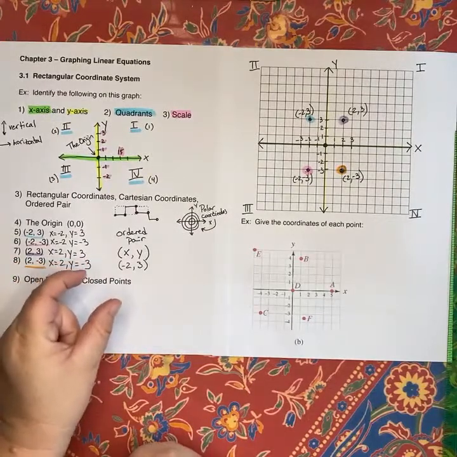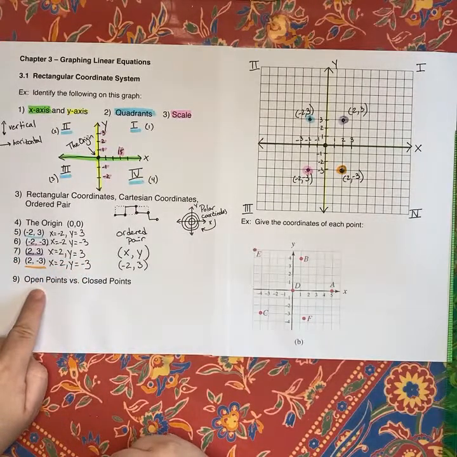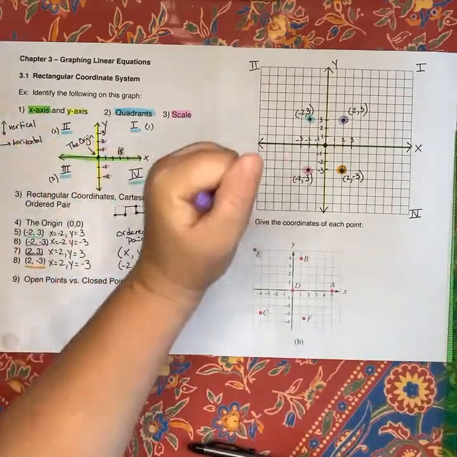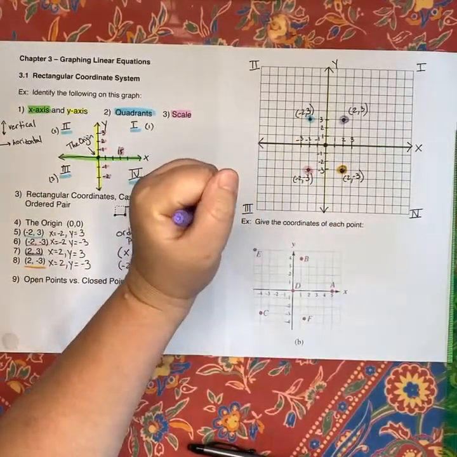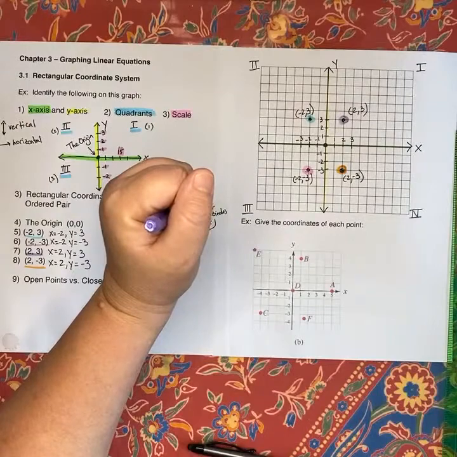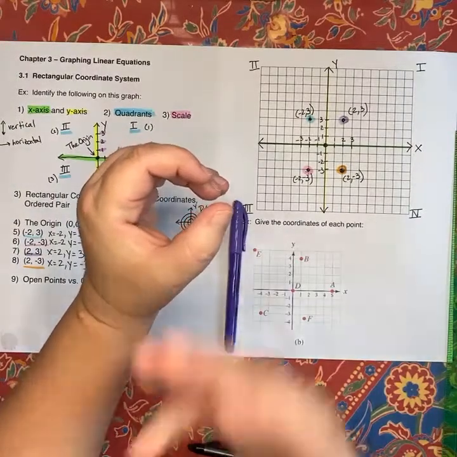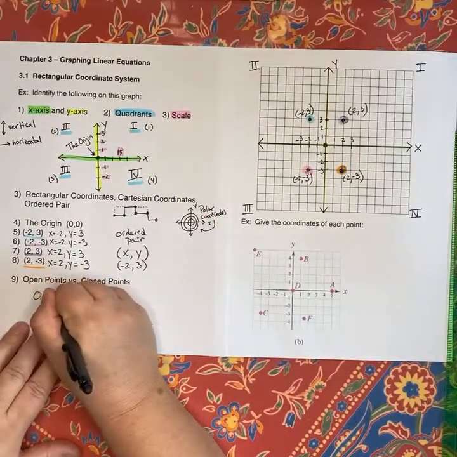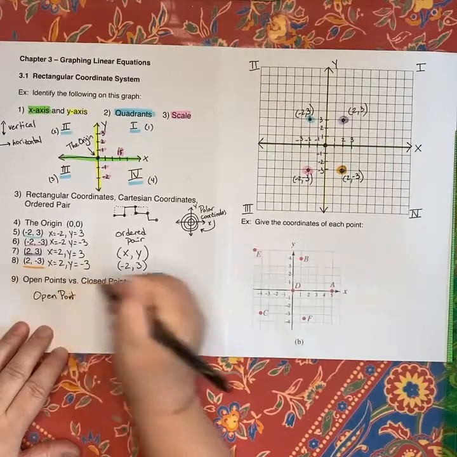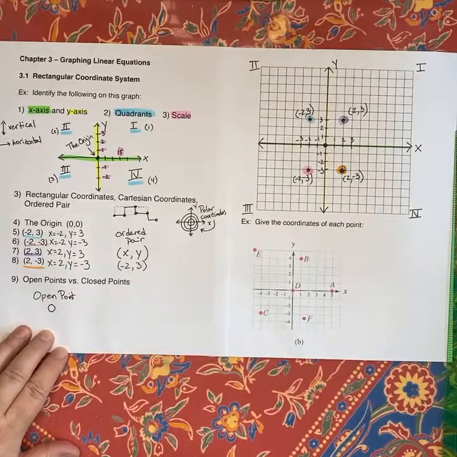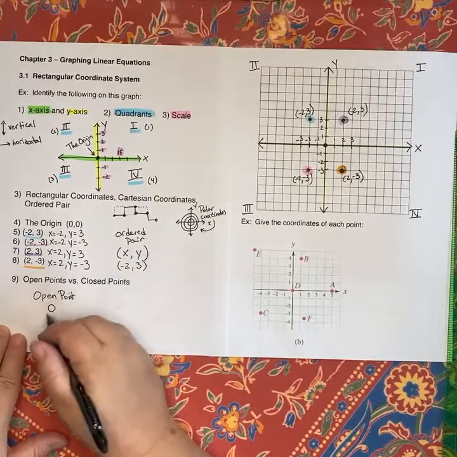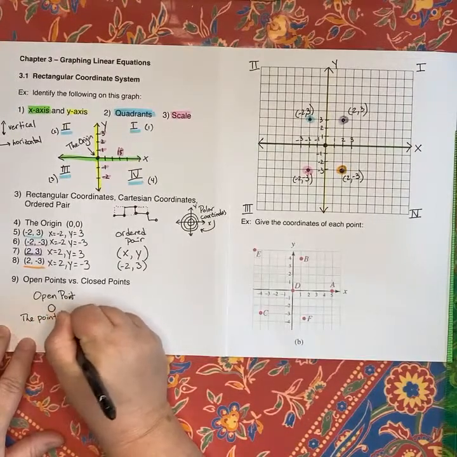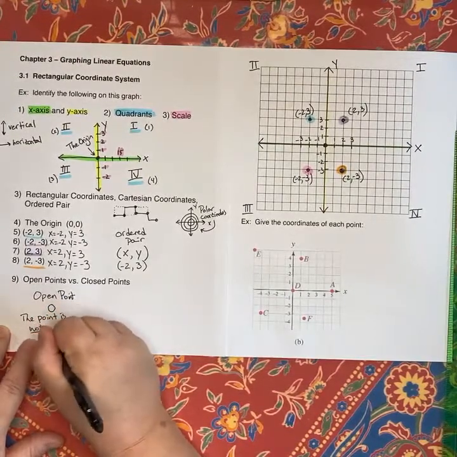You used this a little tiny bit when we talked about the intervals with the inequalities. And that is that if I grab my pen, and if I hold my pen with a closed fist, the pen stays there. Now, what happens if I open my fingers? If I open my fingers, the pen falls out. So, an open point is drawn as an open circle. And it does not include that value. So the point is not included.